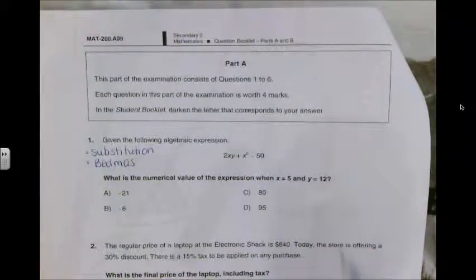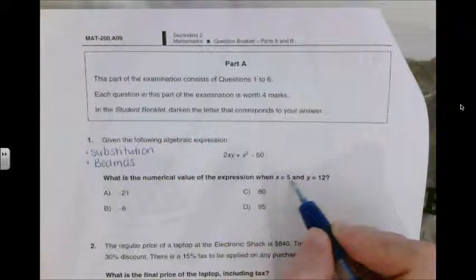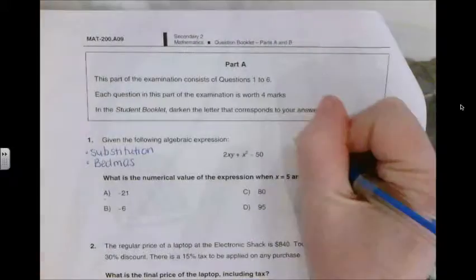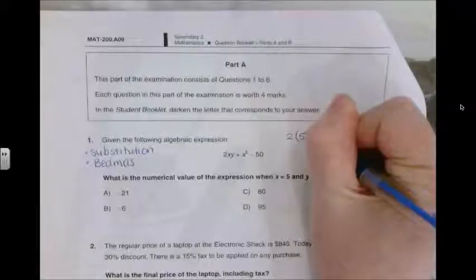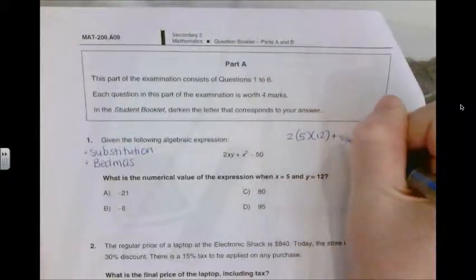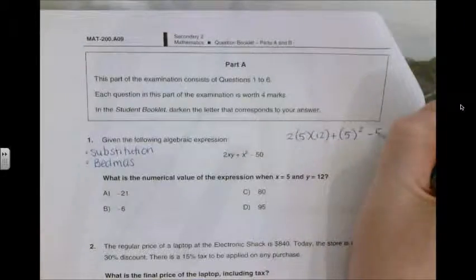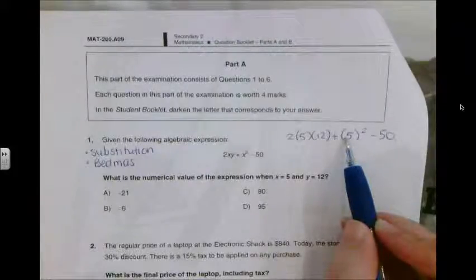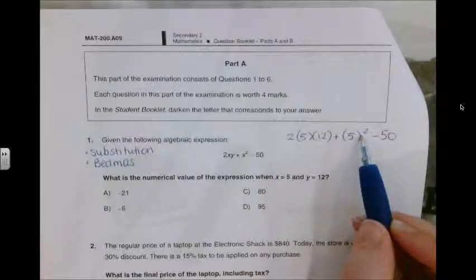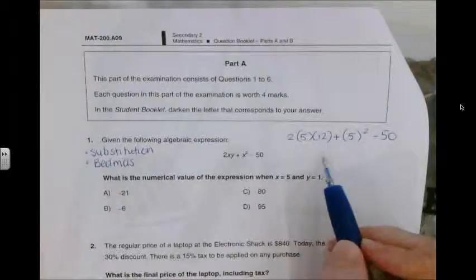So you actually just rewrite this, but everywhere there's an x, you're going to put 5, and everywhere there's a y, you're going to put 12. So it becomes 2 times 5 times 12 plus 5 squared minus 50. It's really important to keep these brackets because if there was a negative number here that was supposed to be x, then it would affect the squaring that you're doing here. So be careful. Make sure you put the brackets around the number and calculate it using that.